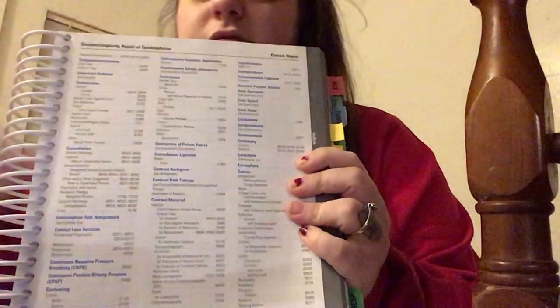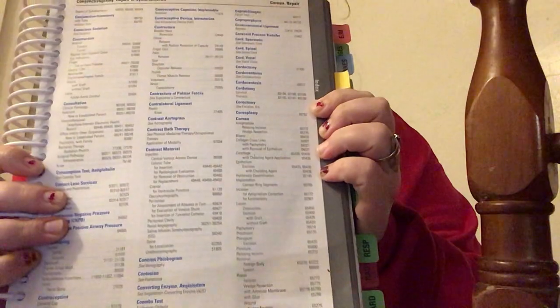So, I'm on the page where there's cornea. You can see it. So there's the cornea, and my second key term would be the biopsy.